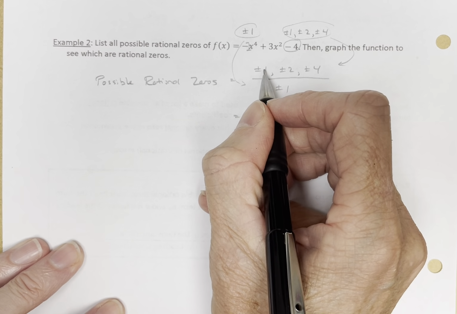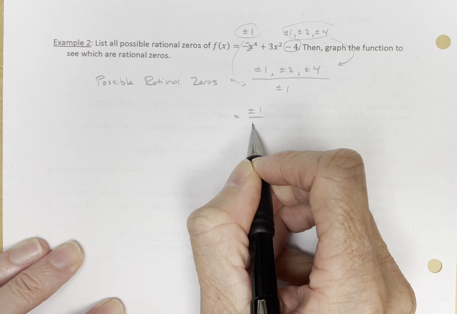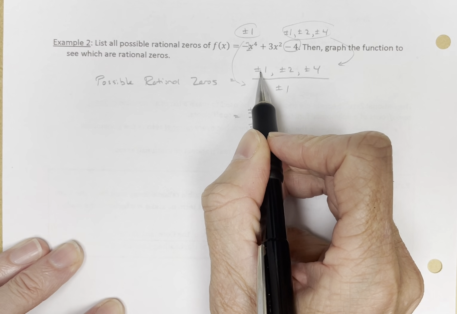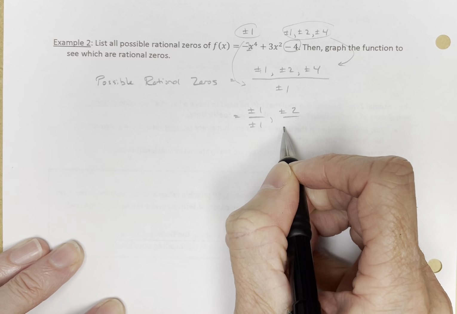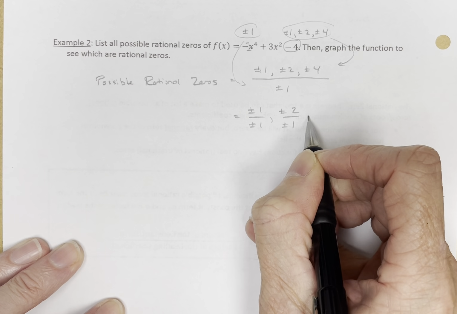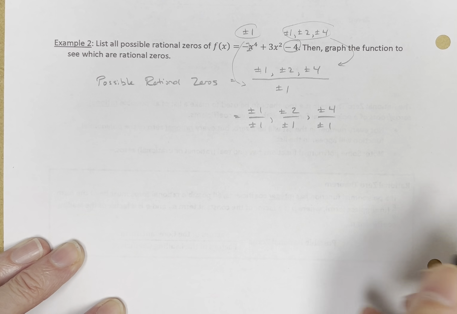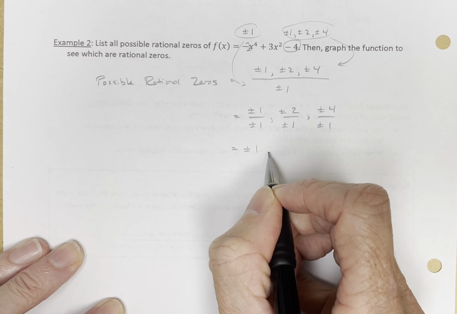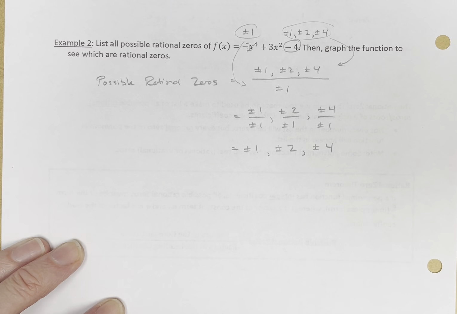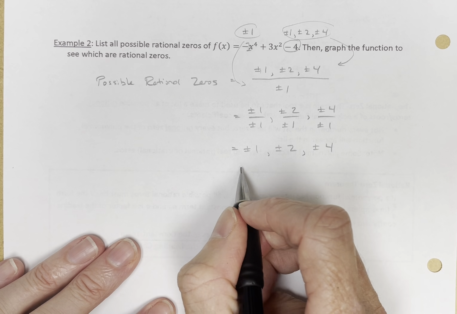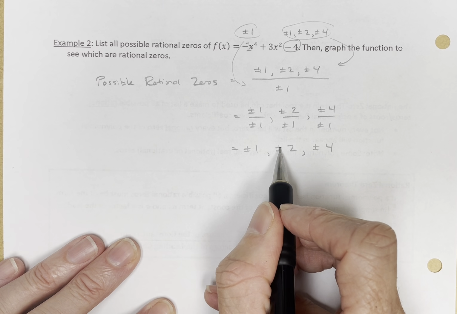Okay, so what do we have? And again, I start with the numerator and do all denominators. Well, that's easy. I only have one denominator. So positive or negative 1 divided by positive or negative 1. Positive or negative 2 divided by positive or negative 1. And finally, positive or negative 4 divided by positive or negative 1. We can simplify this as simply positive or negative 1, positive or negative 2, and positive or negative 4. So we have negative 1, negative 2, negative 4, positive 1, positive 2, positive 4.